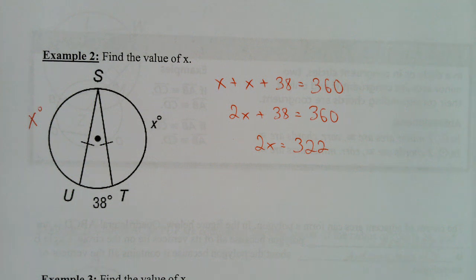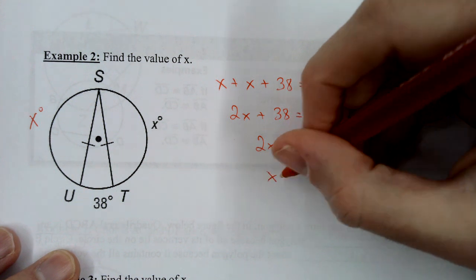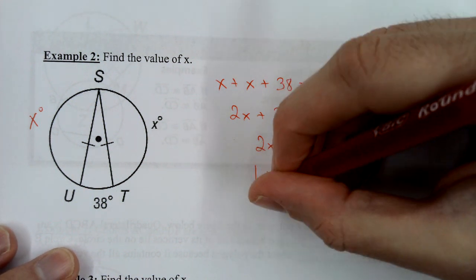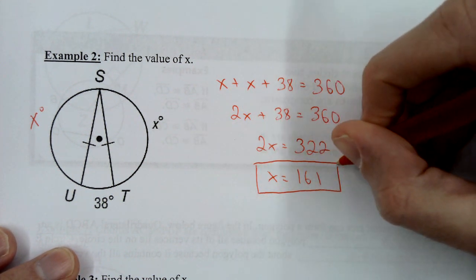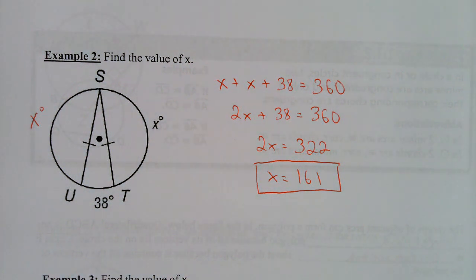You can probably tell that from the beginning. x equals 161. If you want to do a quick double check, you can do 161 plus 161 plus 38, and you'll see it does equal 360, so that one's good.